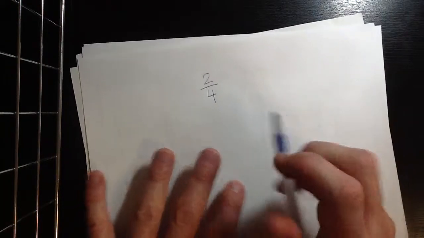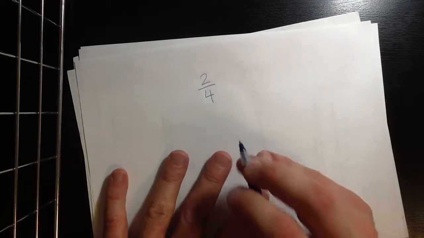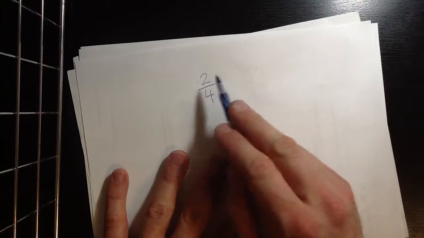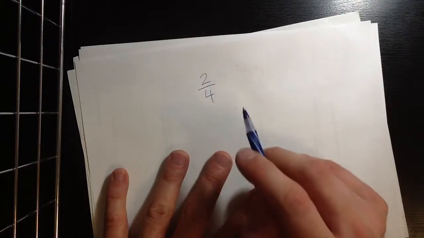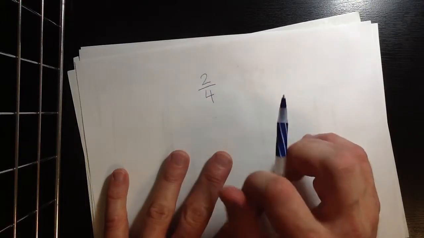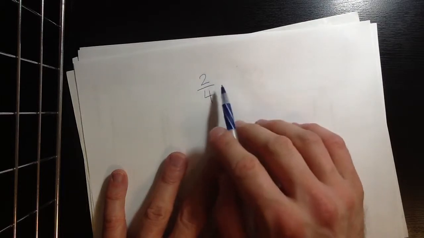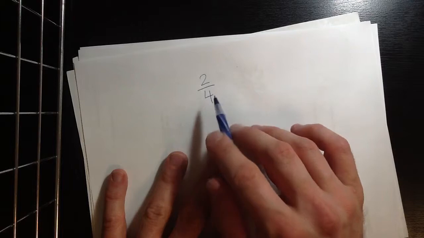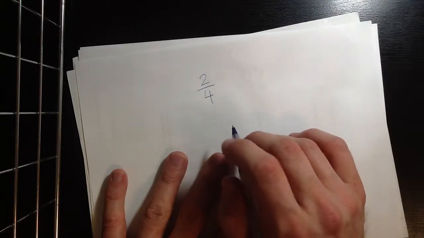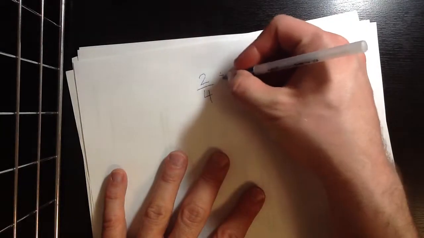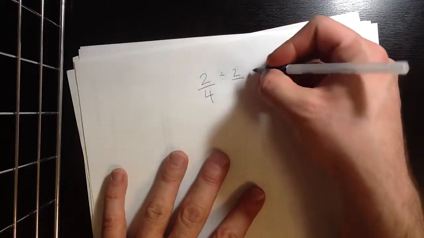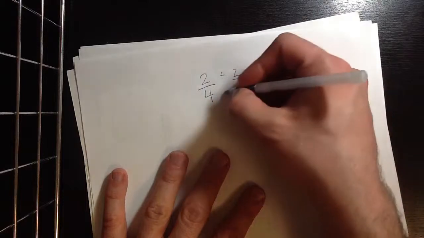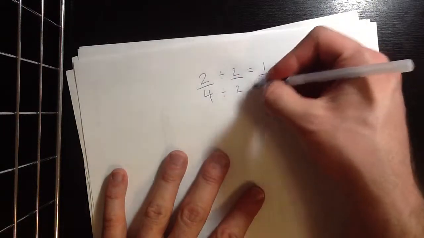So what I can do is I can look at these two numbers and try and find a number that they can both divide nicely by. I can't divide them by different numbers. They've got to divide by the same number because I'm really just dividing them by 1 overall, and I'll show you what that means in a second. I can look at these, and knowing the relationship between these, I can see that both of these numbers will divide nicely by 2. 2 divided by 2, that will work. That will equal 1. And 4 divided by 2, that'll also work.